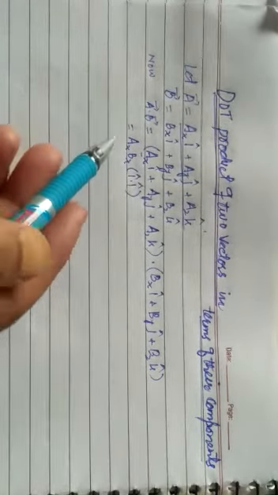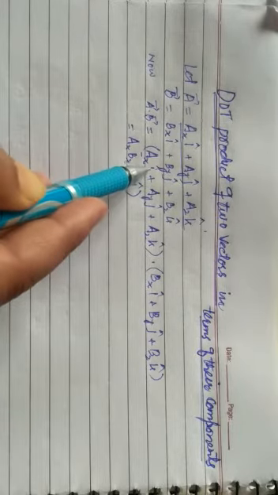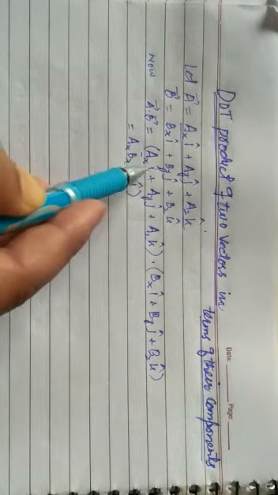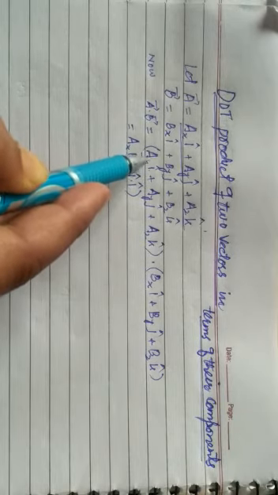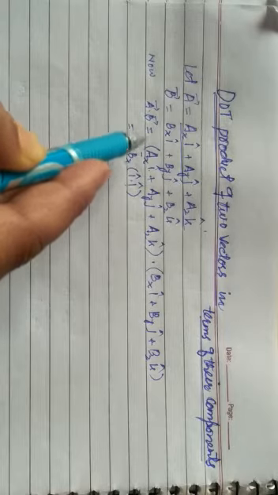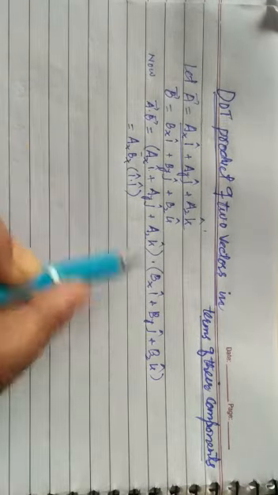The dot product is among the vectors, not among the magnitudes. Ax is the magnitude, and i is the vector along the x-axis, for example 3i, where 3 is the magnitude. So ax bx i dot i.